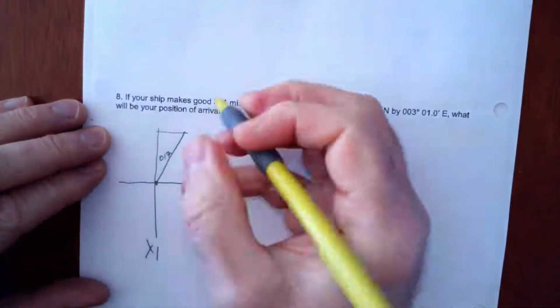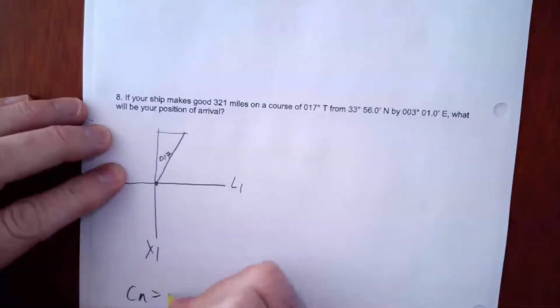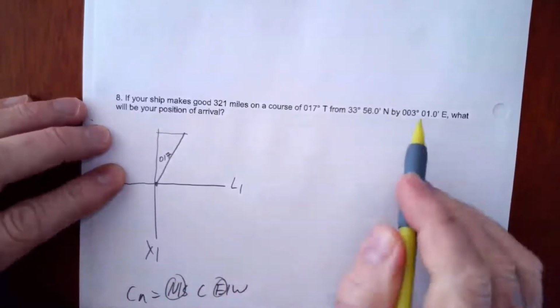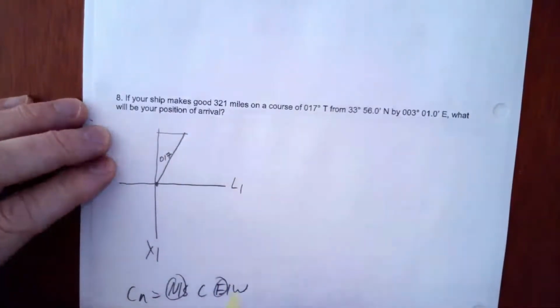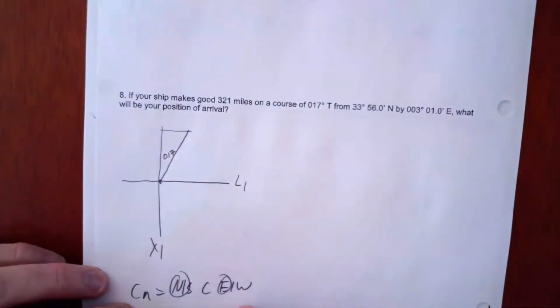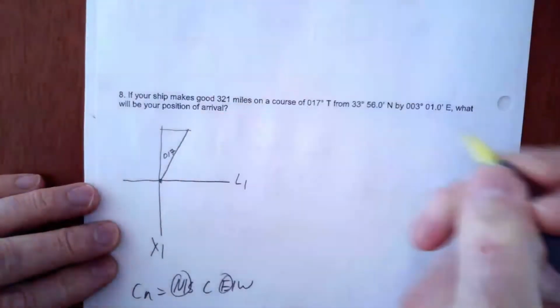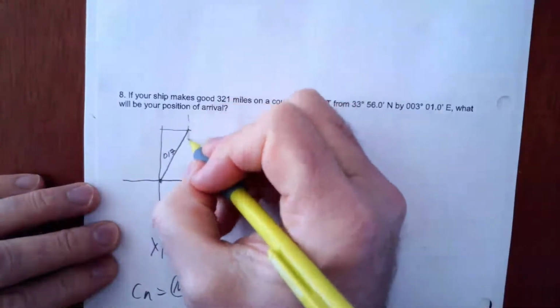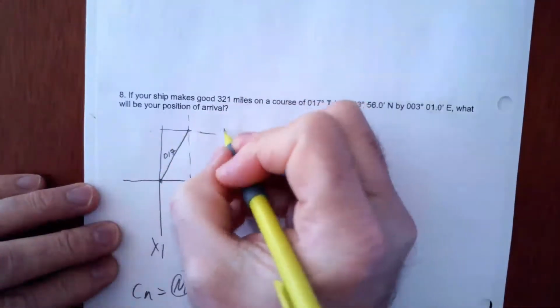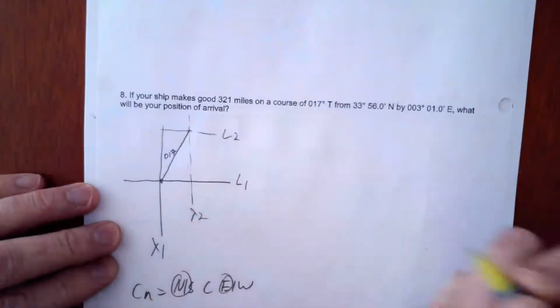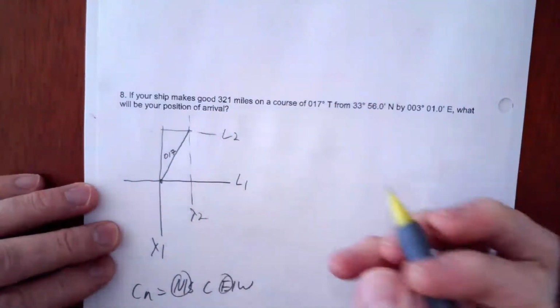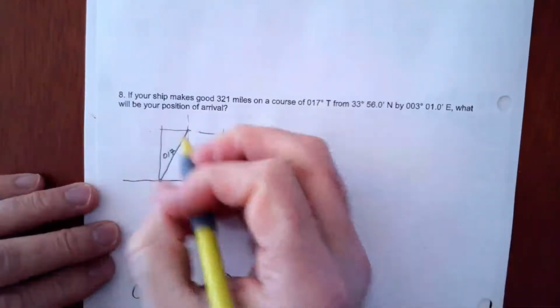So I'm going north and east. So CN is north-south, C, east-west. It's going to be north and east. Yeah, because I went north and east. So CN equals north, C, east, okay? And that'll be the conversion for that. And what are we trying to find? We're trying to find L2 and longitude 2. Okay? And so, if you draw this little picture there, it's going to help you.